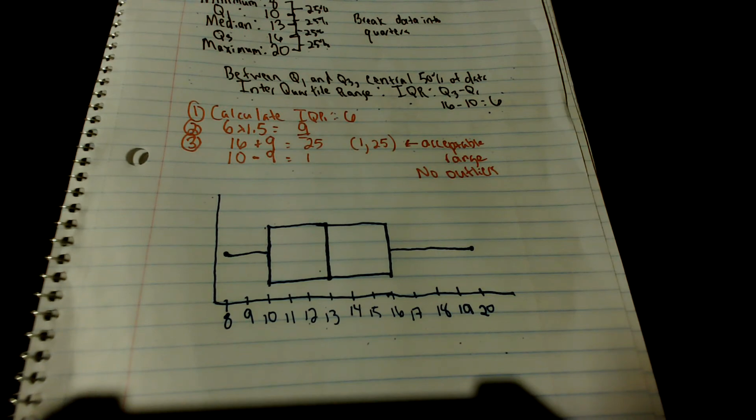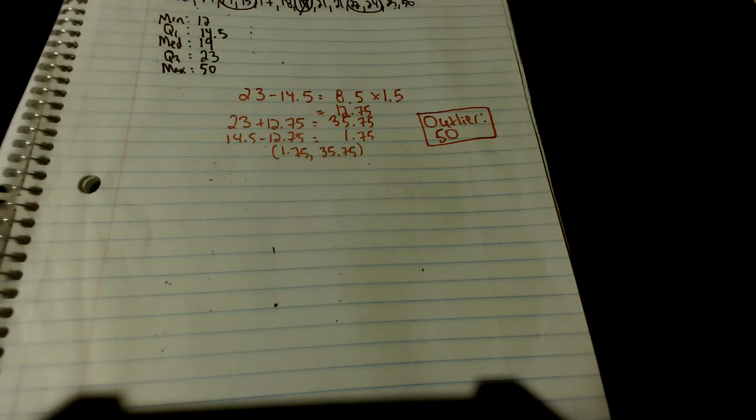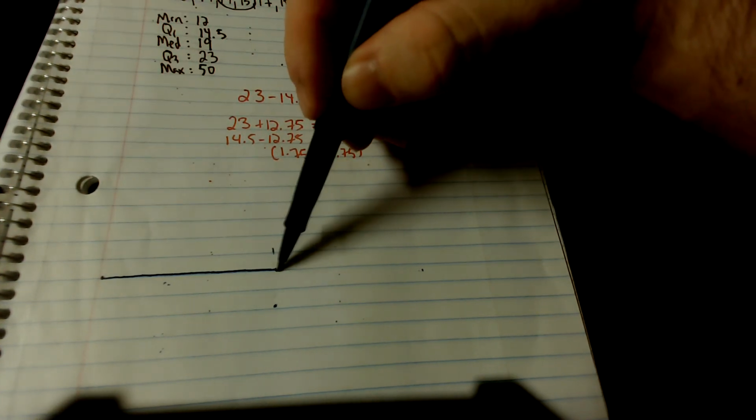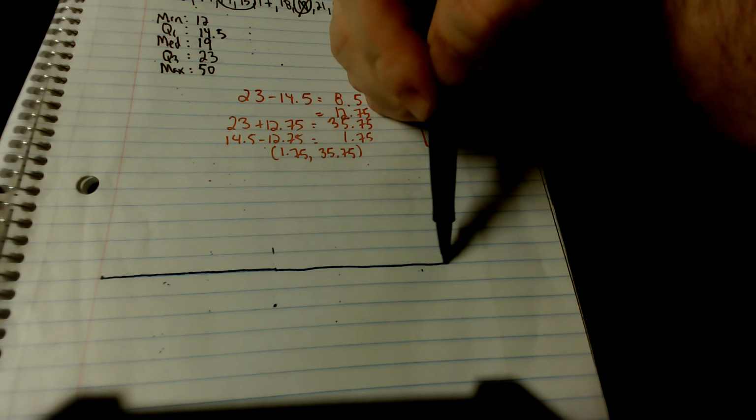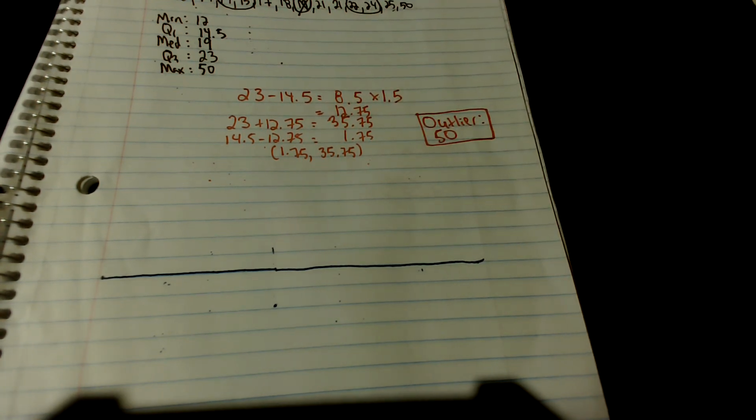Okay, so let's look at what happens when you have an outlier. This particular set had an outlier at 50, so when I draw this, something different's going to happen. I didn't have to draw that y-axis, and I'm not going to do it this time. It's a lot of numbers to get from 12 to 50, so we'll start at 12 here and go every 2.